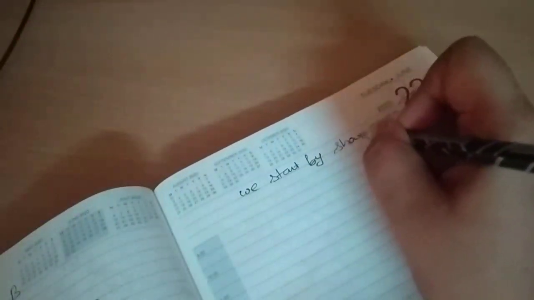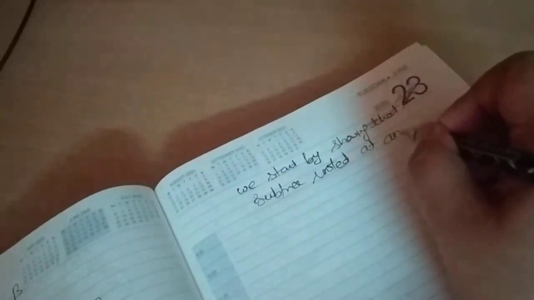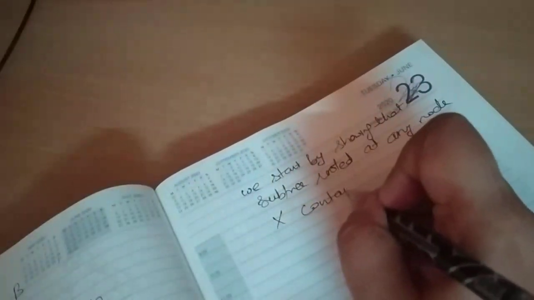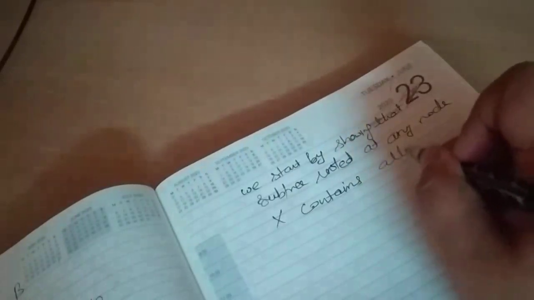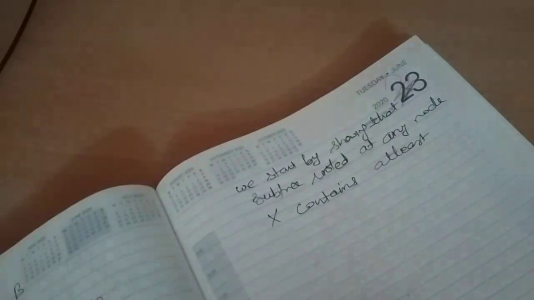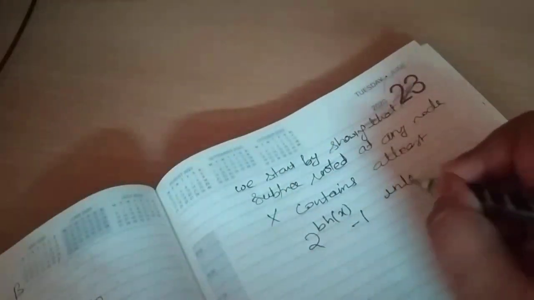We start by showing that the subtree rooted at any node x contains at least 2 raised to the power black height of x minus 1 internal nodes.